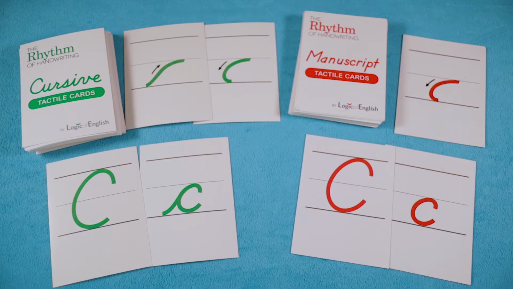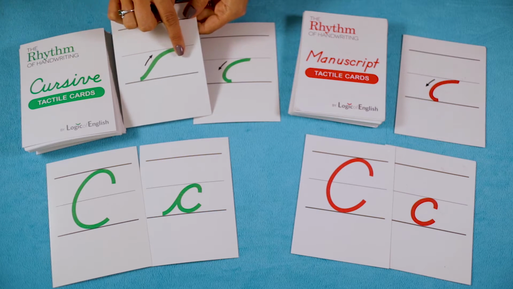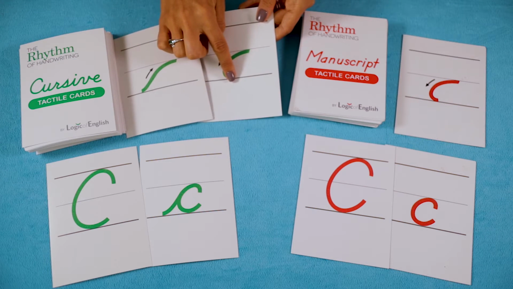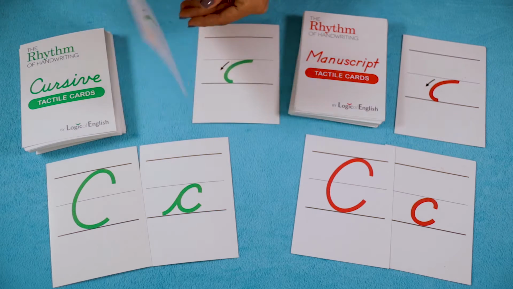These have a sandpaper texture on the front of them. Or if you were using manuscript, you would be using the red cards. So for the letter C, even though my child has gone through Foundations level A, I like to go back and review those lowercase letters. I like to start with the strokes, so I will pull out our stroke cards. So for our lowercase C, we learned in Foundations A that we use a curve and a roll.